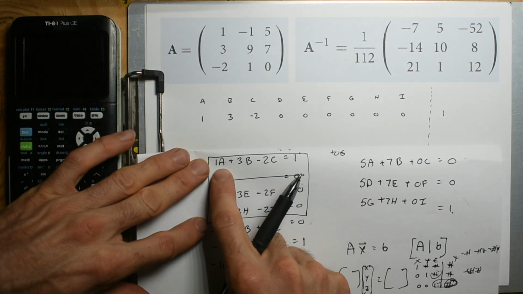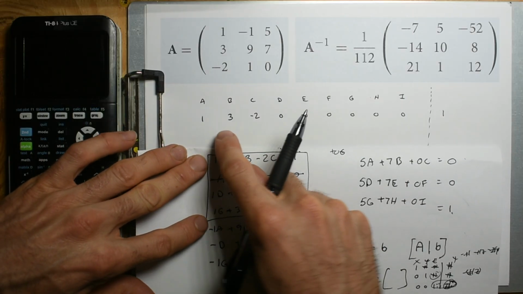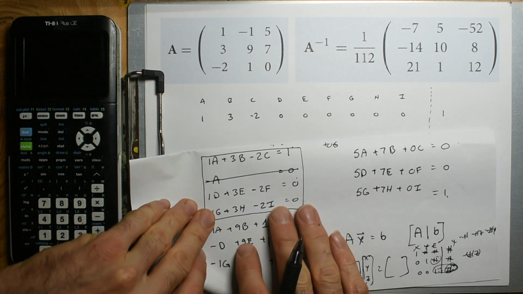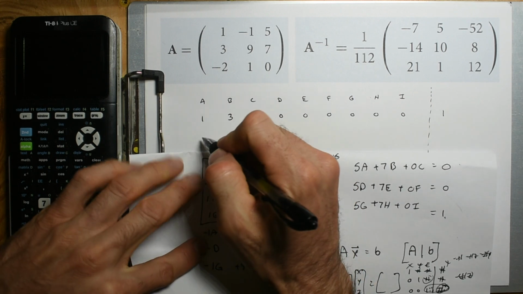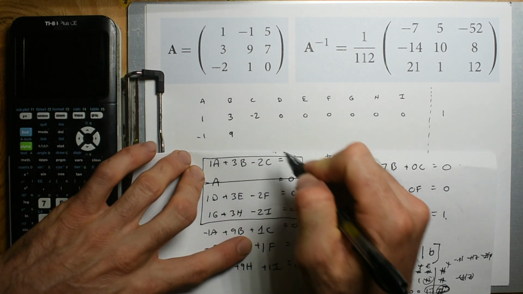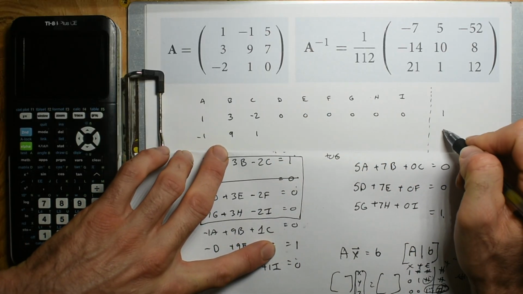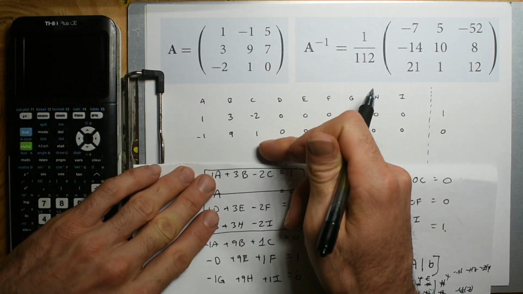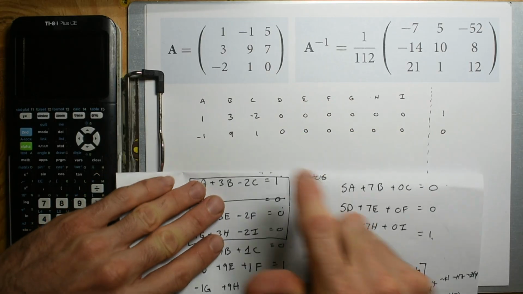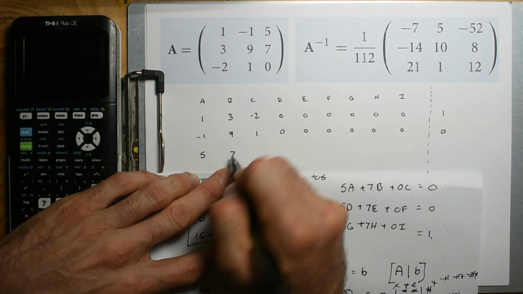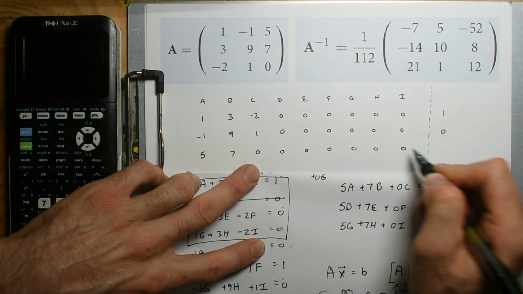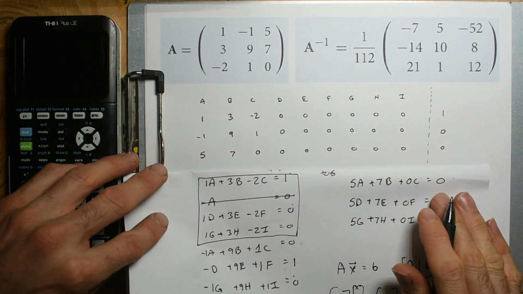The next value is going to be my A term, B term, and C term. So this next one right here is negative 1, 9, and then 1, and that's all equal to 0, all the way out. And then the next one, this A term is going to be 5, 7, and 0, 0's all the way out, and this is equal to 0.